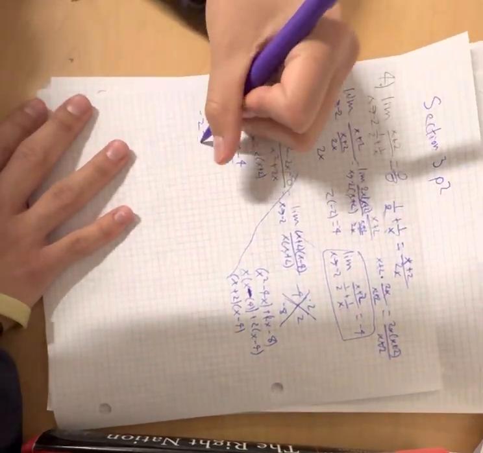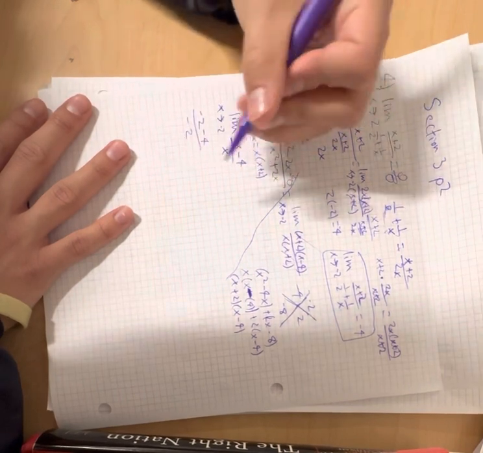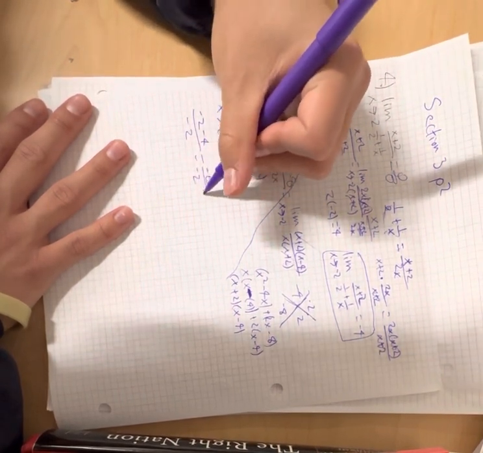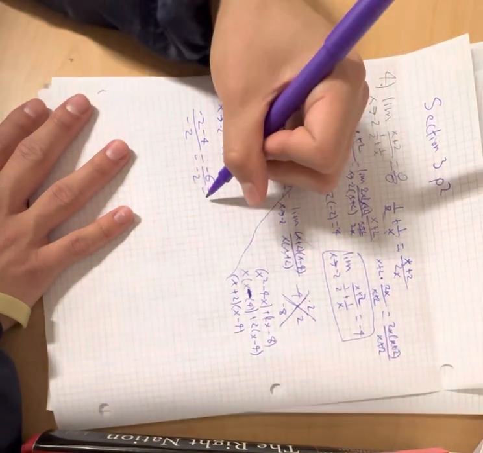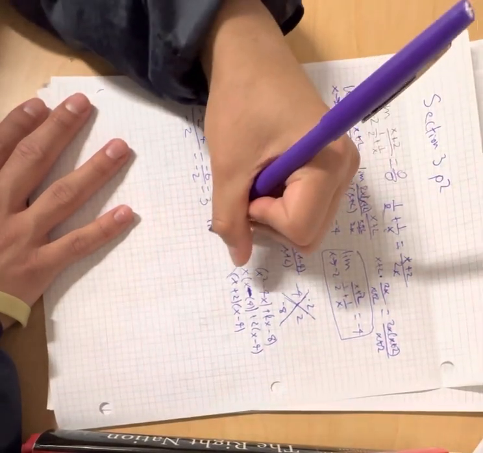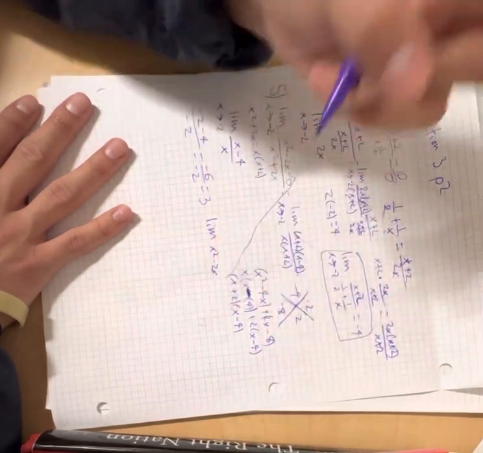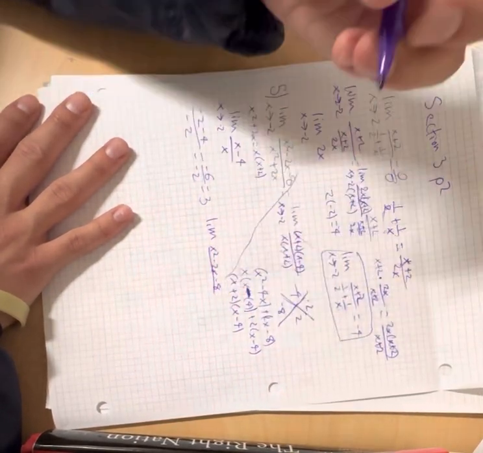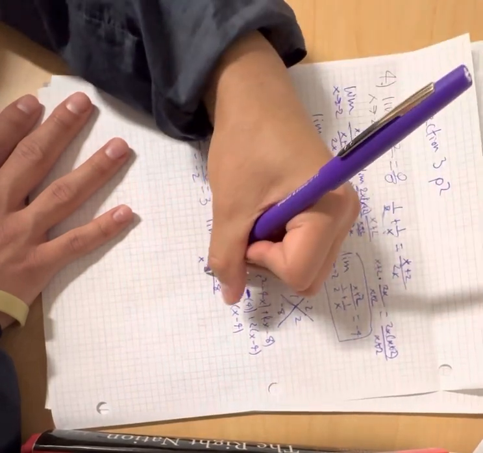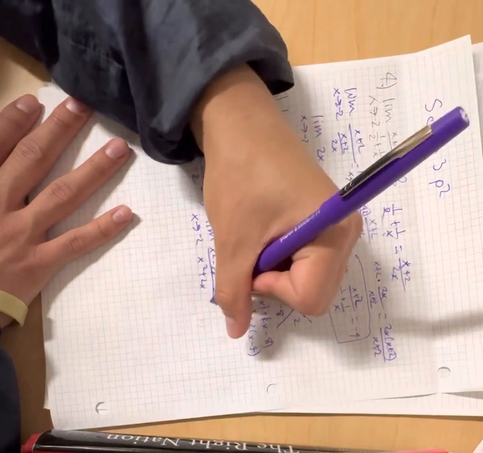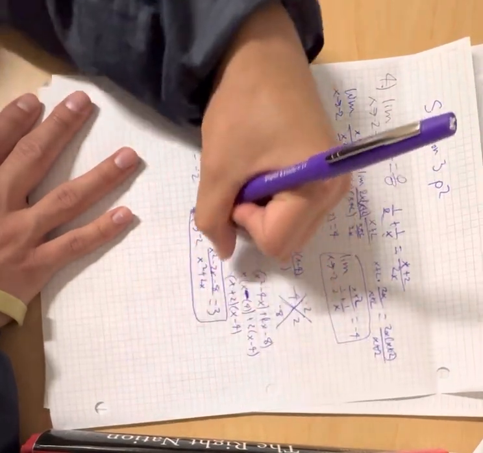So negative 2 minus 4 over negative 2 is equal to negative 6 over negative 2, which is equal to 3. So our limit of x squared minus 2x minus 8 over x squared plus 2x as x is approaching negative 2 is equal to 3. Cool.